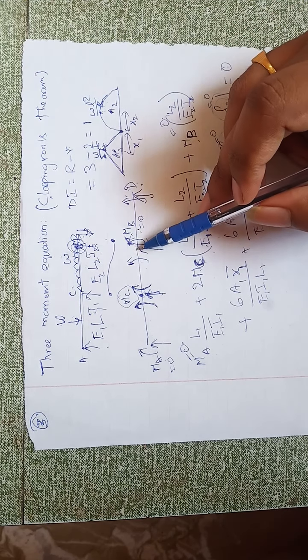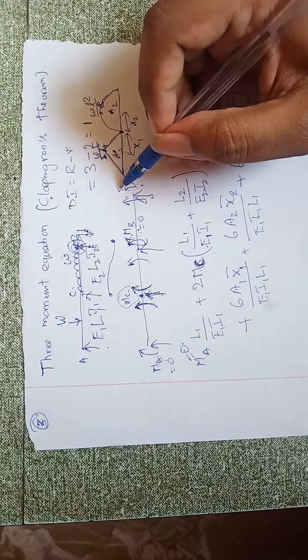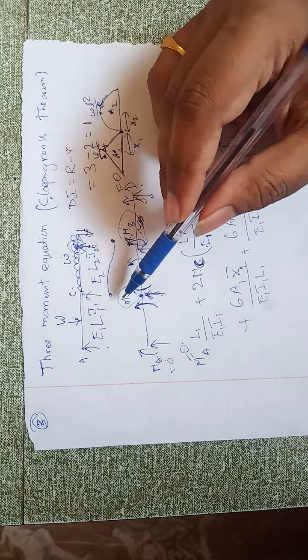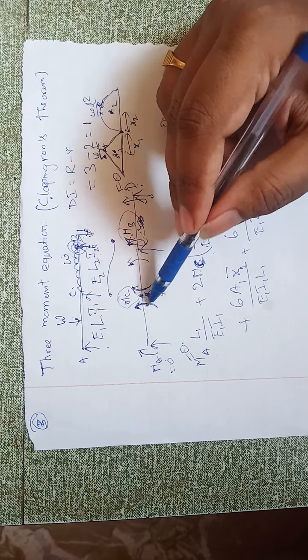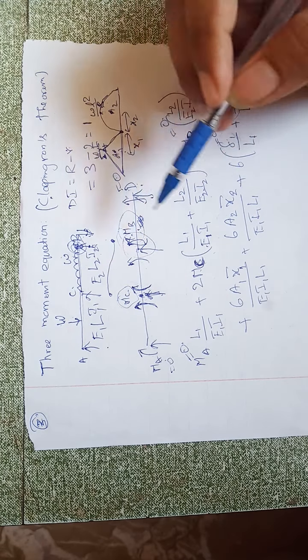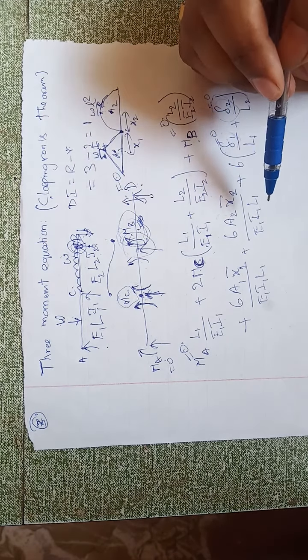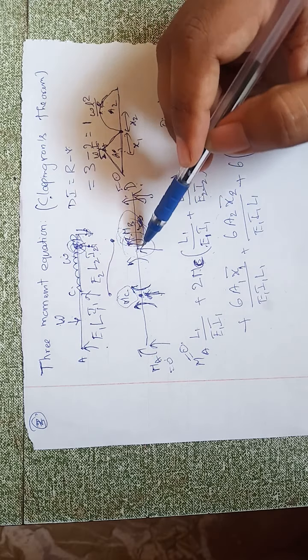You don't know MB now, but the D value will be equal to 0, here it will not be equal to 0. So you don't know the MB value and MC value, so you have to form two equations, one equation at C and another equation at B. With these two equations, solve and find MC and MB. So this is the method of the three moment equation to solve the extra unknown reactions.